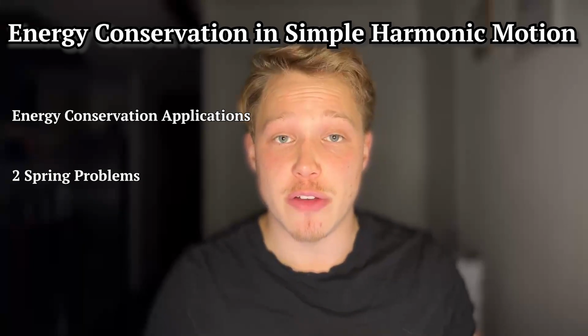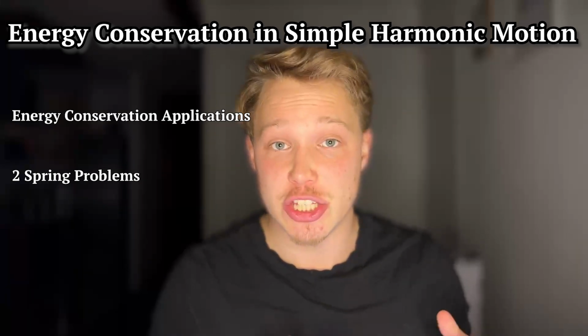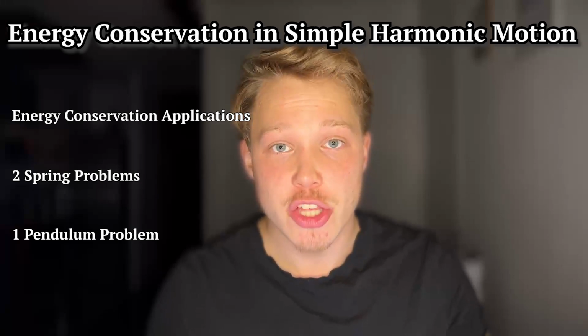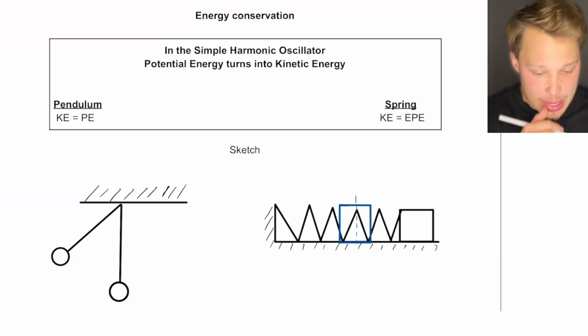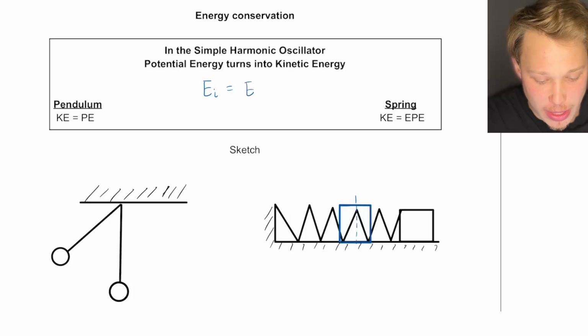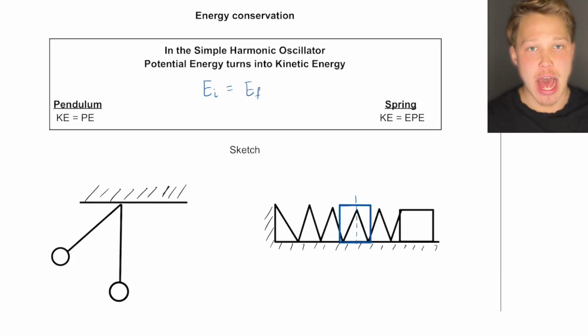2 of these problems will have to do with energy conservation in springs, and the last problem will have to do with a pendulum. So let's take a look at the information that we need to keep in mind for this unit. Essentially, this is just an application of energy conservation, right? That initial energy is equal to final energy. Energies in the oscillator will always be conserved, right?